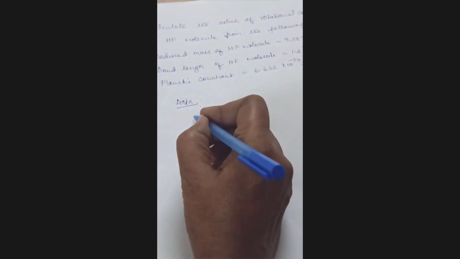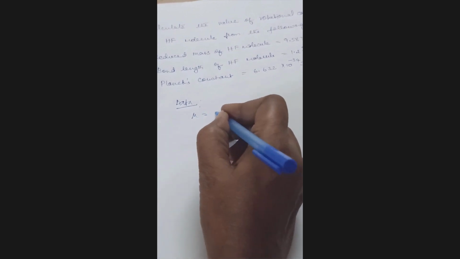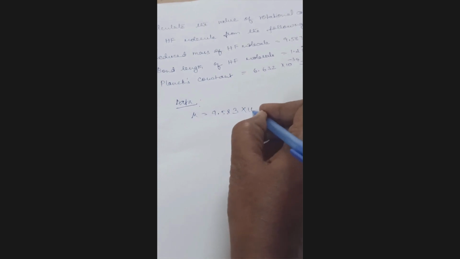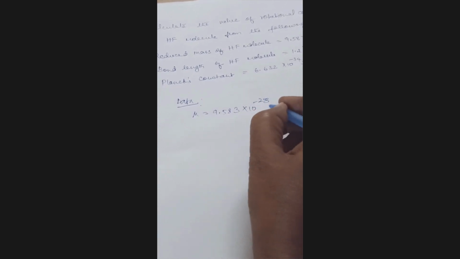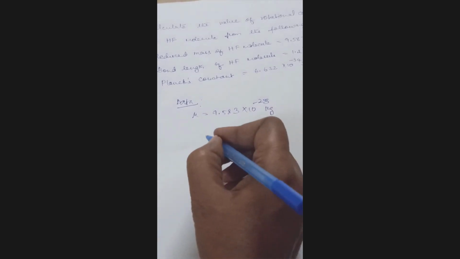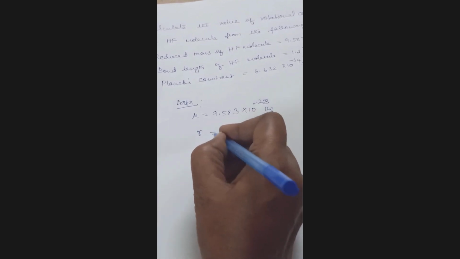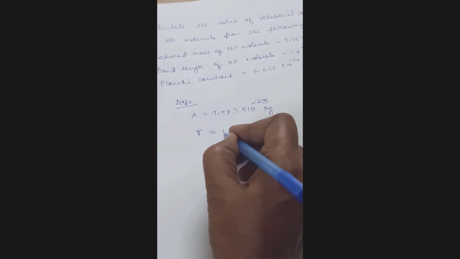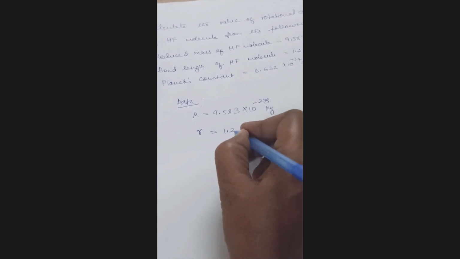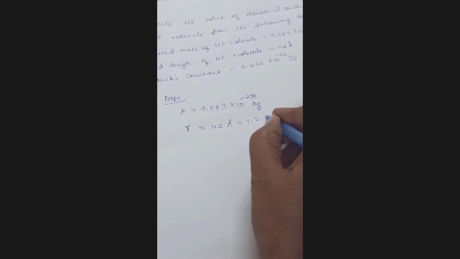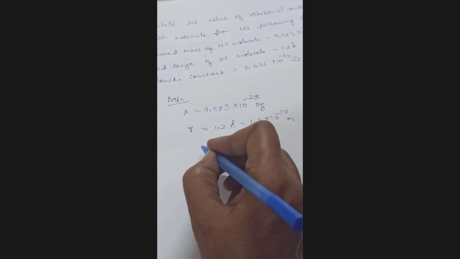This is problem number 4. Mu is equal to 9.583 into 10 power minus 28 kg, and bond length, that is R, is given 1.2 angstrom. So we will convert that into meters: 1.2 into 10 raised to the power minus 10 meters.